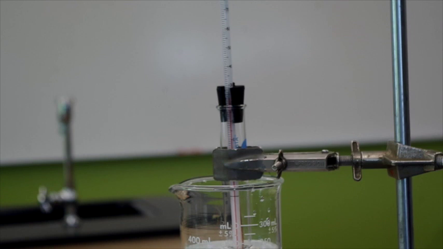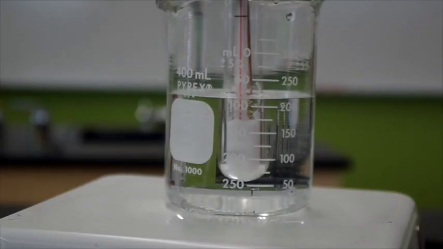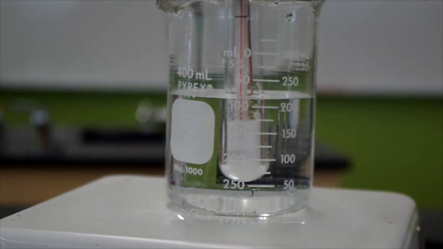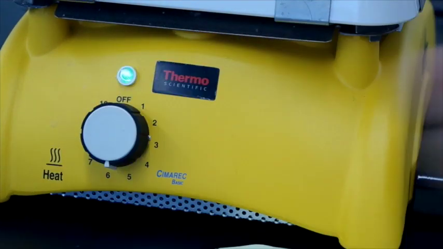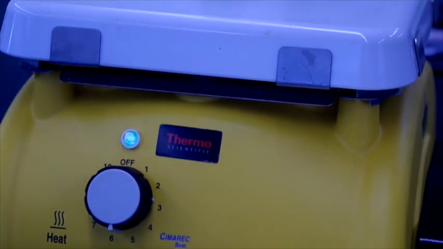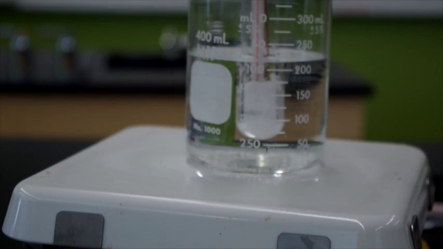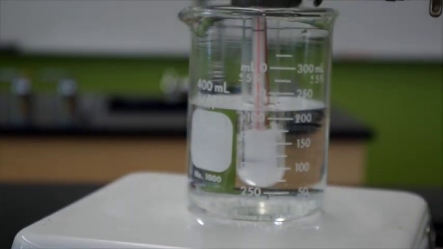Still read that, right? Yes. Go for it. We're turning it up halfway because we don't want the heat to go up as much for this one as we did before.